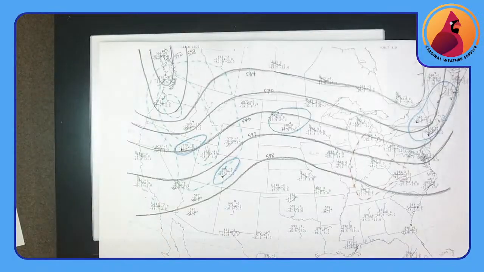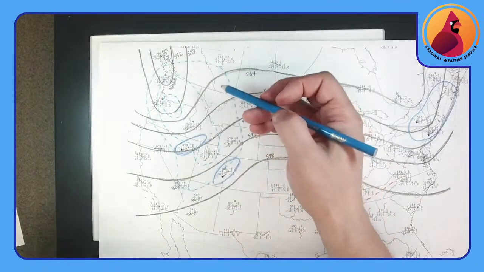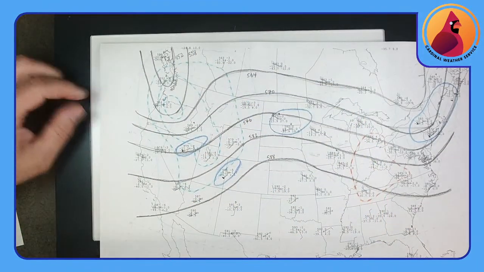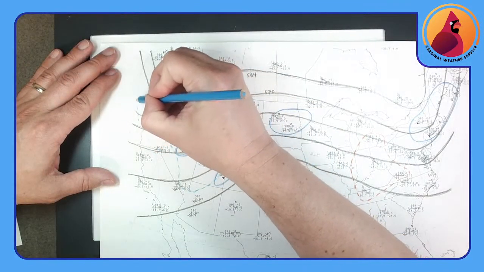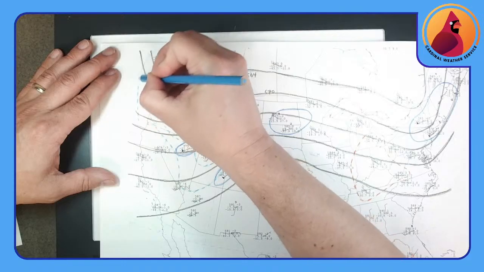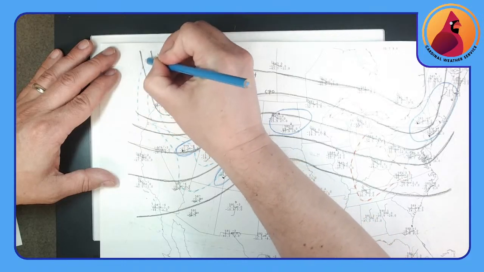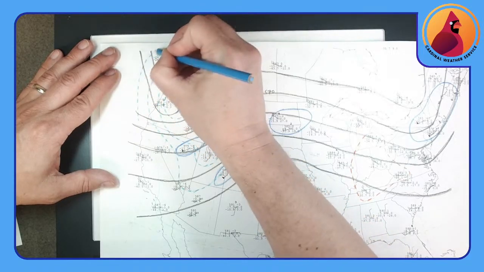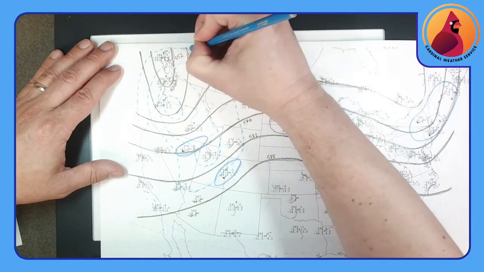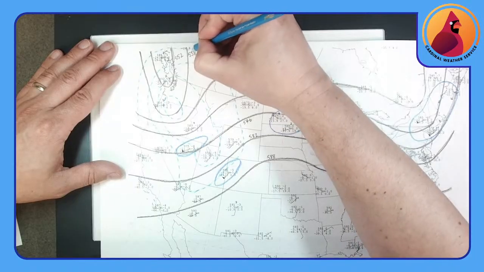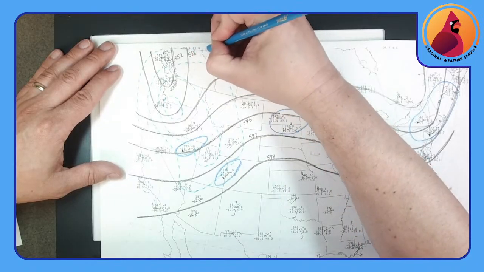Got a pretty large area here out west. And we still haven't even gone back over the area in the east.